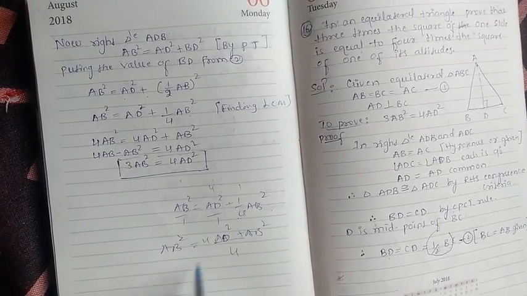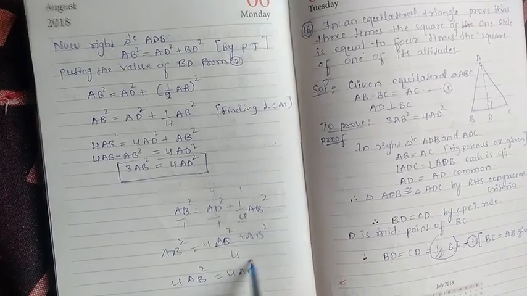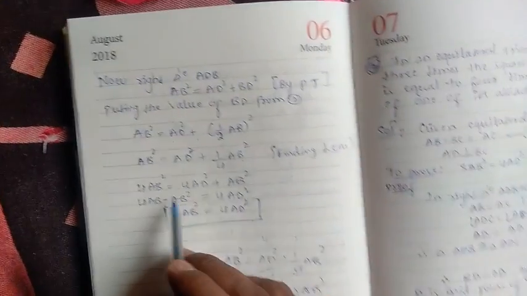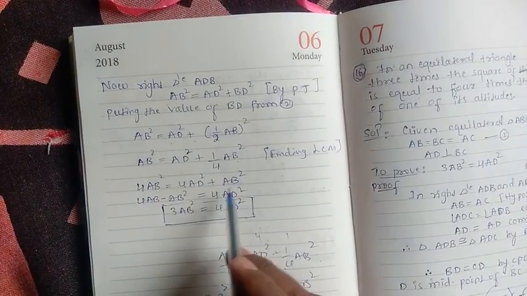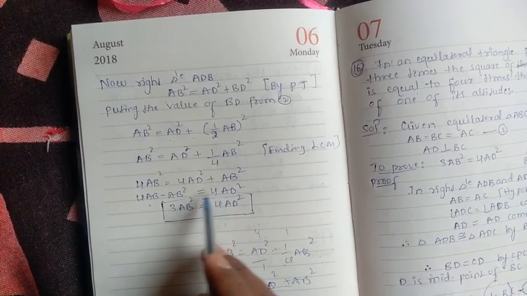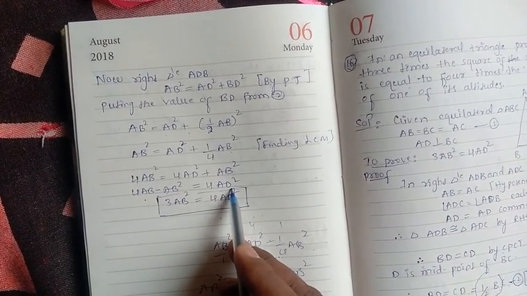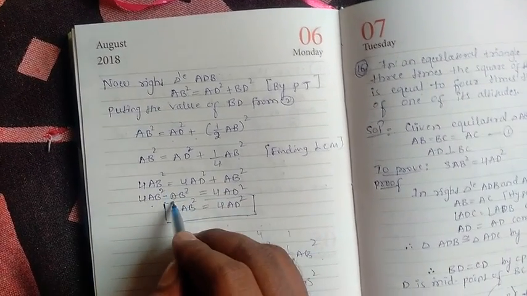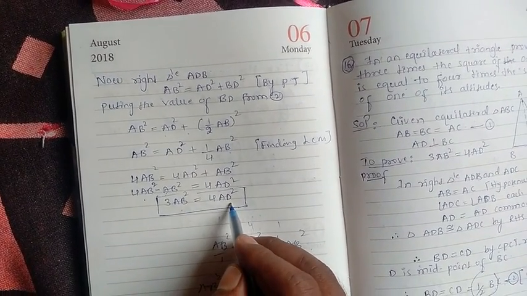Now the 4 you have to bring this side. 4 into AB square is equal to 4 AD square plus AB square. Correct? I hope you understood, children. So next, this AB square you have to bring on the left hand side. 4 AB square, it comes this side means minus AB square, is equal to 4 AD square as it is. Now 4 AB square minus 1 AB square, how much? 3 AB square is equal to 4 AD square.